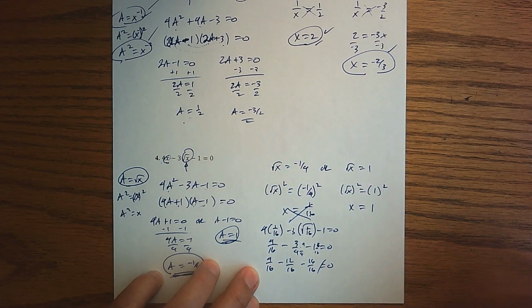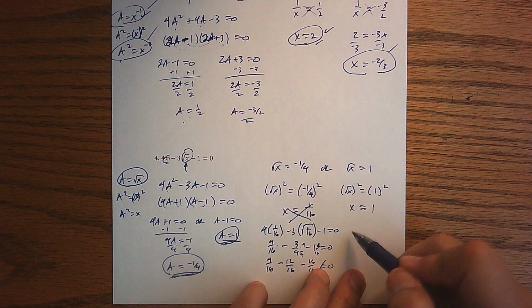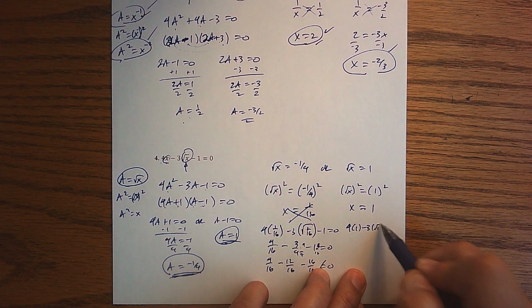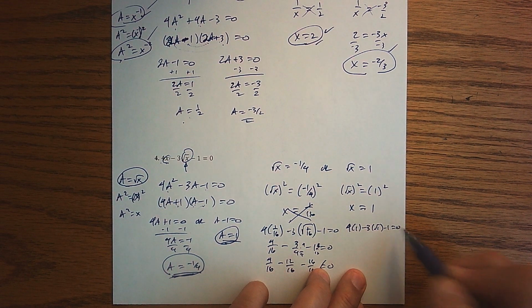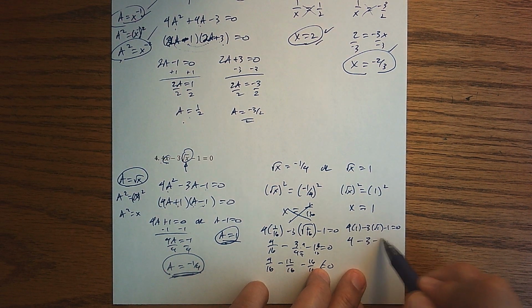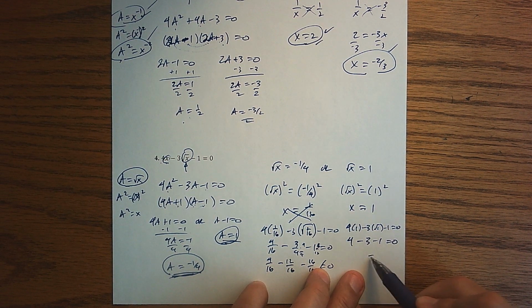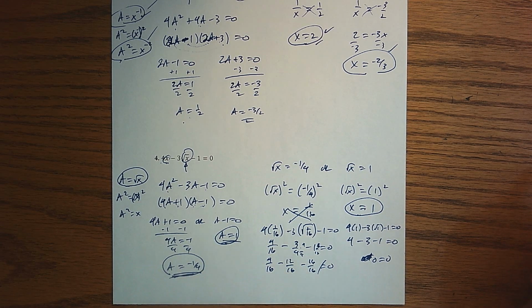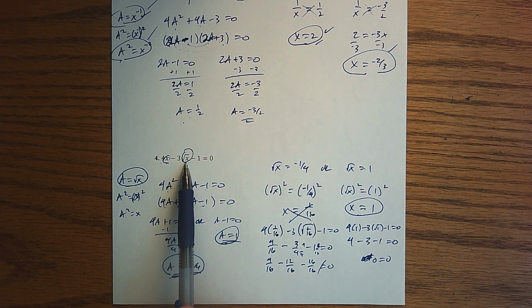So this is extraneous. If I plug the 1 in there, 4 times 1 minus 3 times the square root of 1 minus 1, we get 4 minus 3 minus 1. And here we do, in fact, get 0 equals 0. So that is a true statement. I did check that one because the square root of x has some restrictions in its domain.